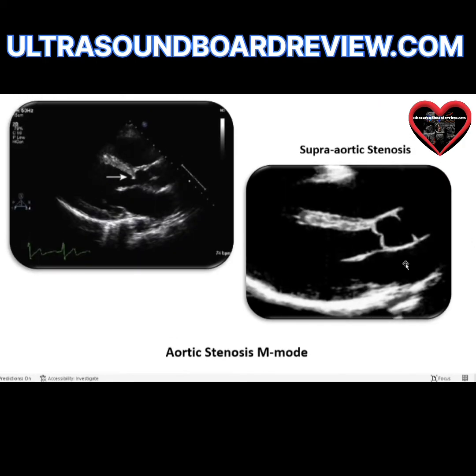We have some congenital conditions. This is a sub-aortic stenosis. This is a membrane. The aortic valve's here, and this is a little membrane that's kind of causing a narrowing here in this LVOT. This is a supra-aortic stenosis with these membranes here. This is associated with Williams syndrome.